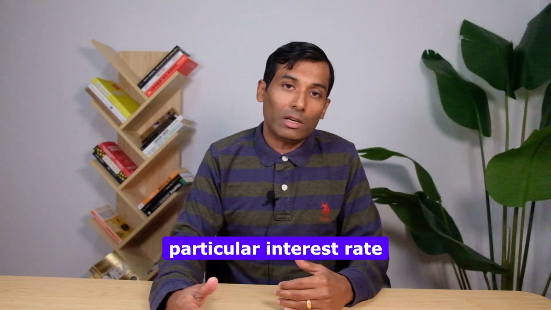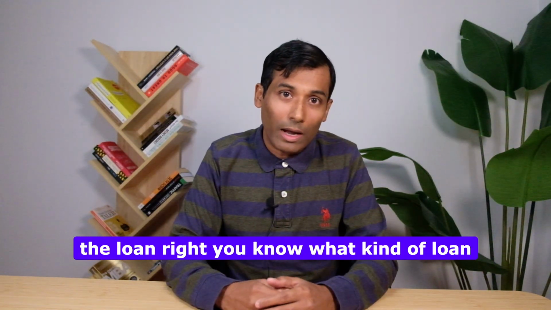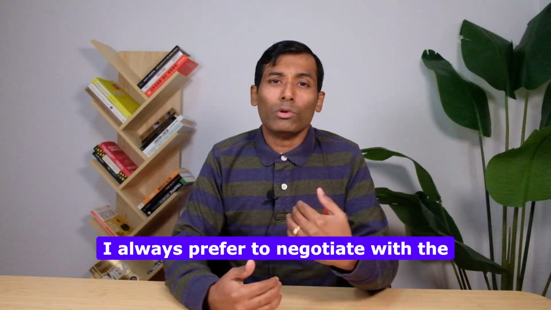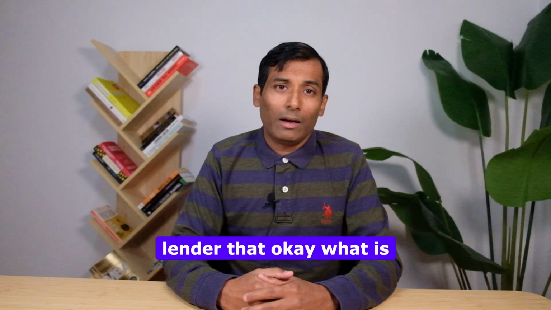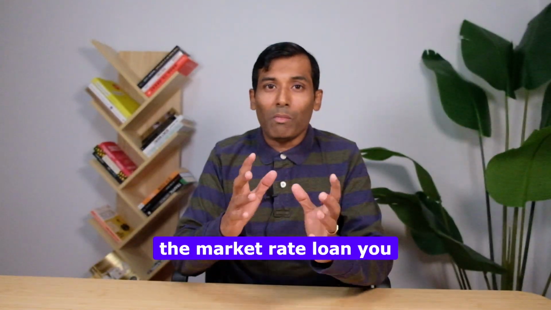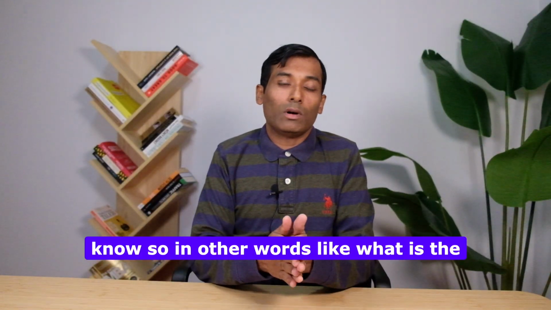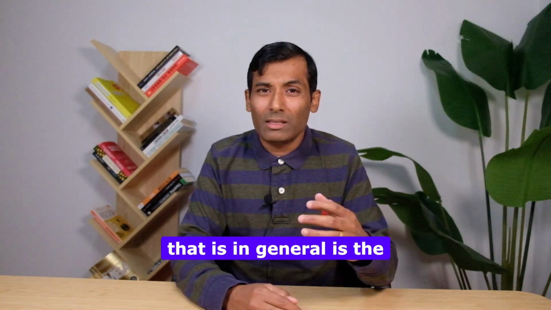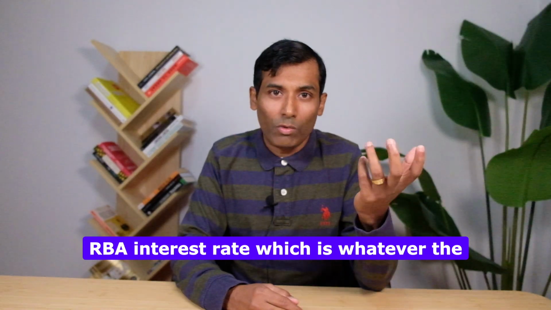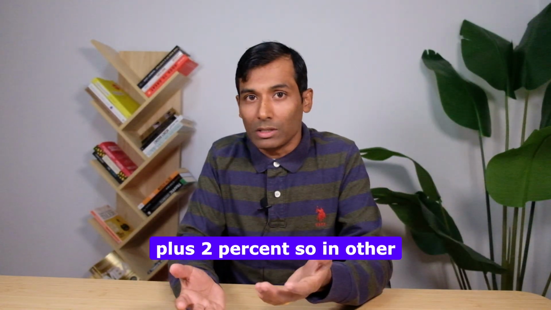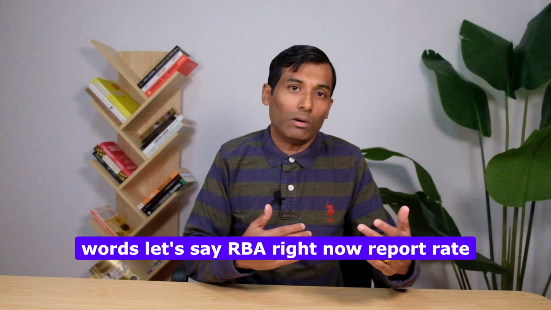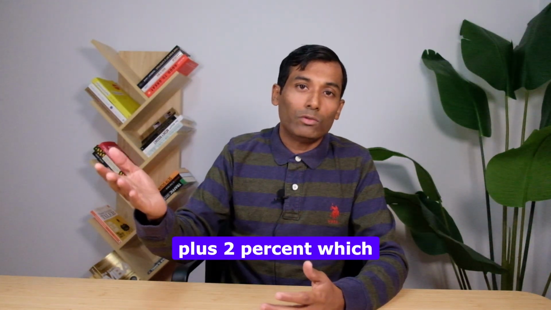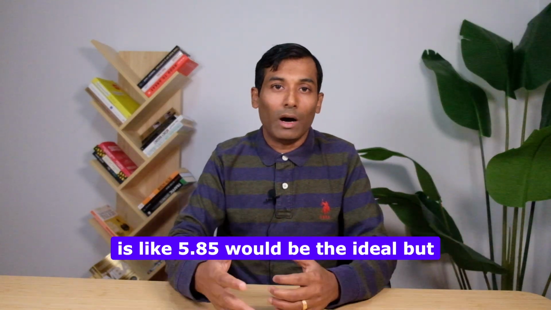In particular, the interest rate depends on how you stacked up the loan, what kind of loan you have taken. I always prefer to negotiate with the lender: what is the market rate? In other words, what is the market rate right now? In general, that is the RBI interest rate plus 2%. So let's say the RBI repo rate right now is 3.85, plus 2%, which is 5.85, would be the ideal.